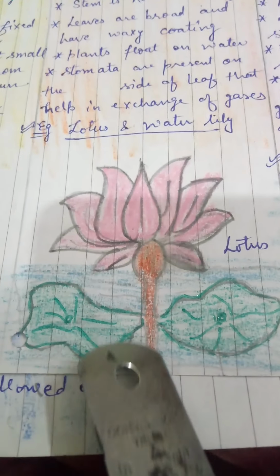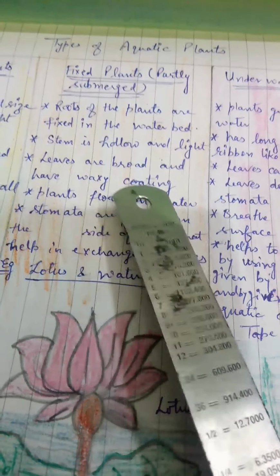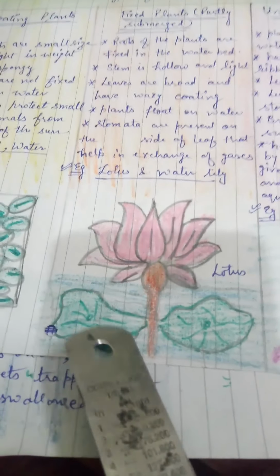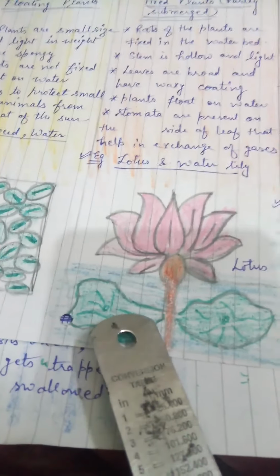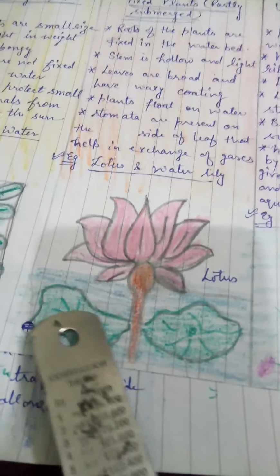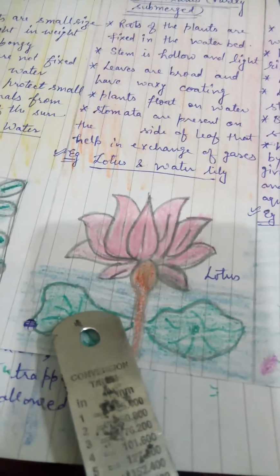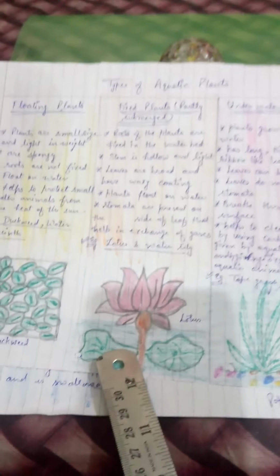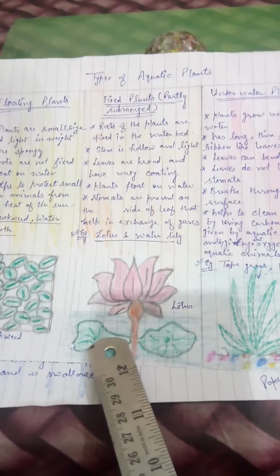The stem is hollow and light. You can see here, this one is the stem. Leaves are broad and have a waxy coating. Why do these leaves have a waxy coating? Because these plants are submerged in water, this waxy coating helps protect the leaves from rotting.